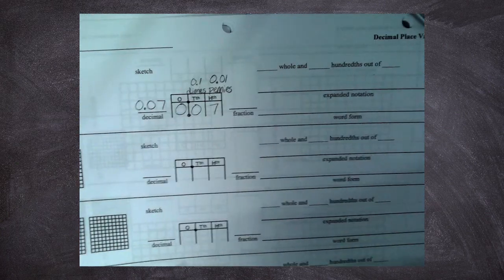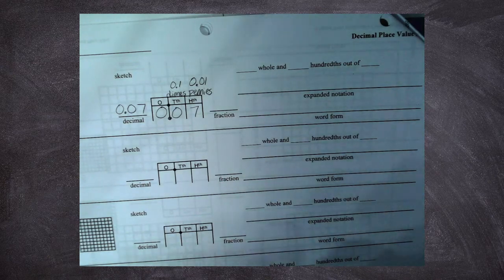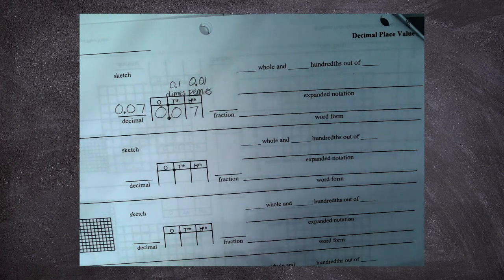My fraction's going to look a little bit different now. All the fractions that we did from yesterday and from our homework all had the same denominator. The denominator for all of those fractions was 10, because our models were cut up into tenths. There were only 10 pieces.